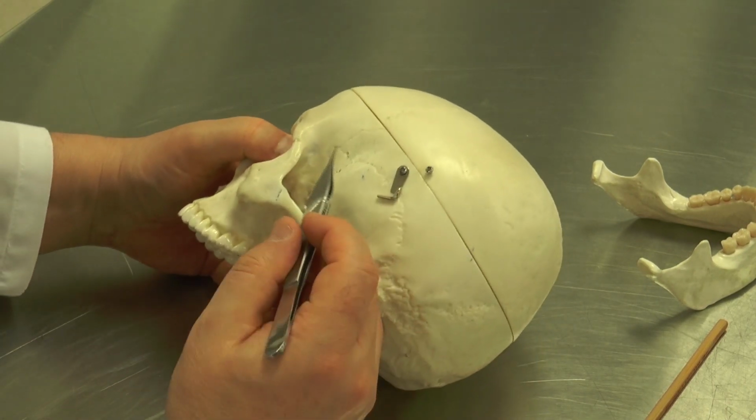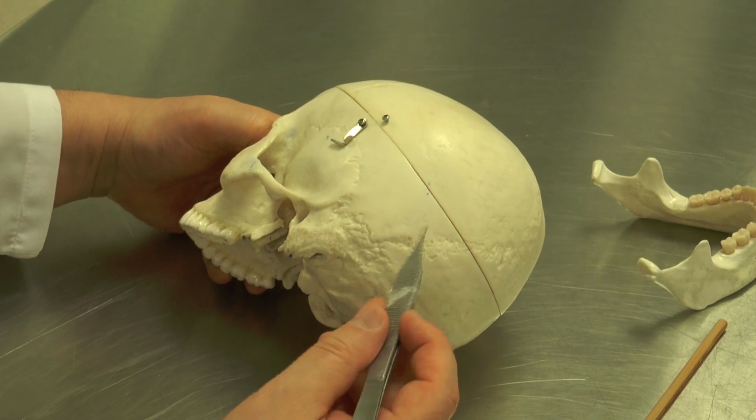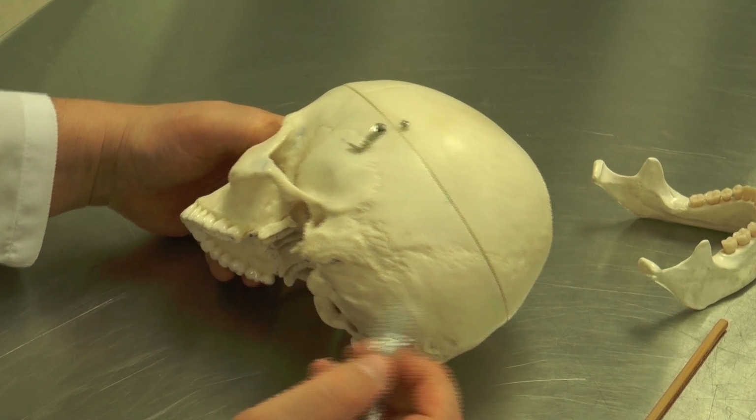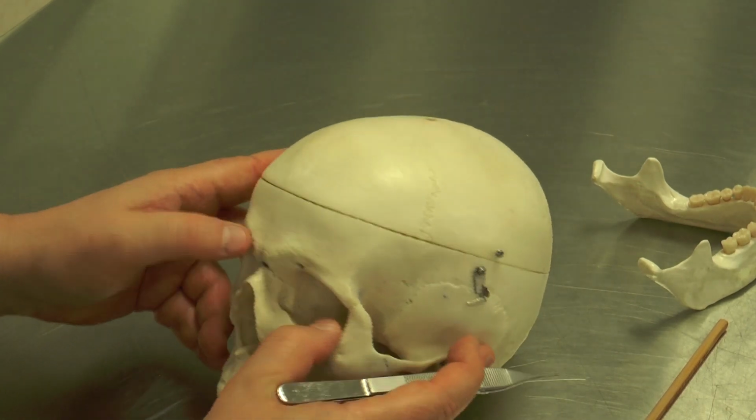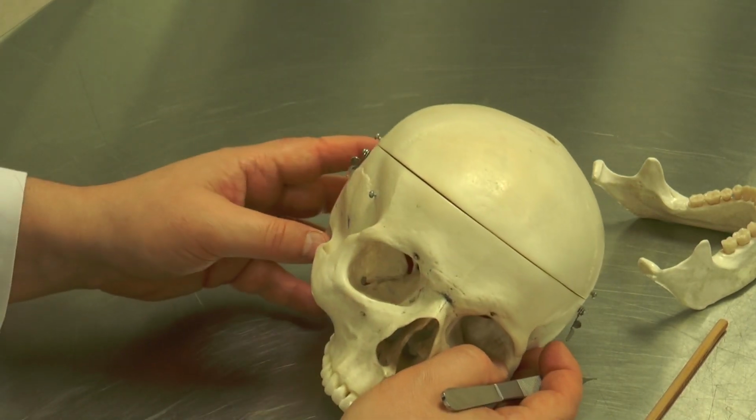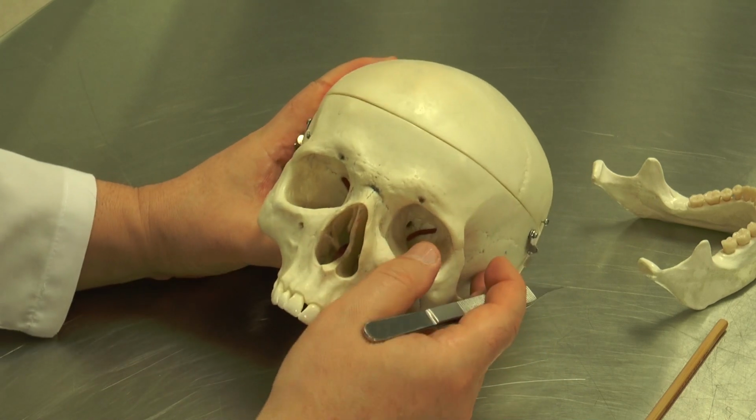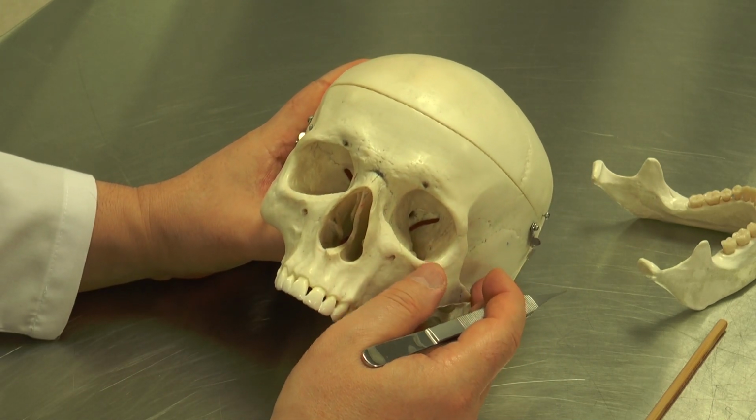Okay, so that's the pterion. Asterion is at the posterior lateral side. So these are the sutures. Now let's look at the anterior aspect of the bone.